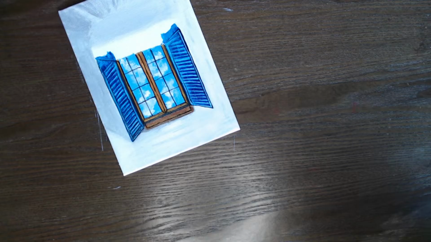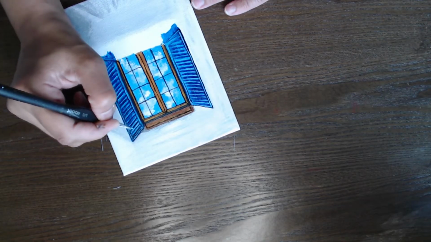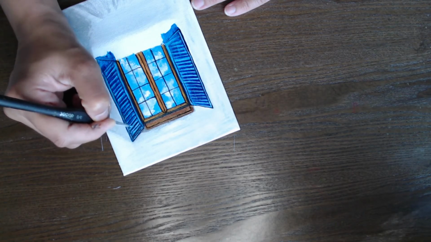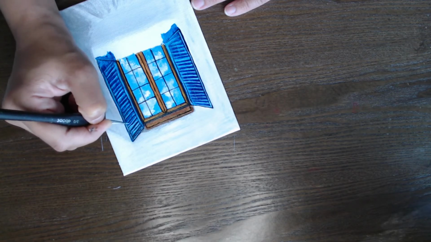Just I'll go back and add little highlights, the light blue shade maybe. Just a few lines, that's it, not much, like here, maybe somewhere here, here. Just at the edges.